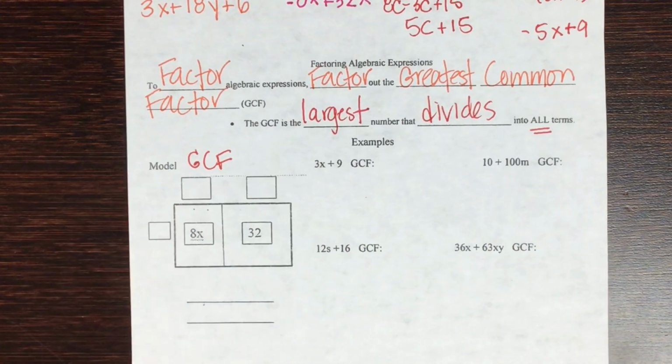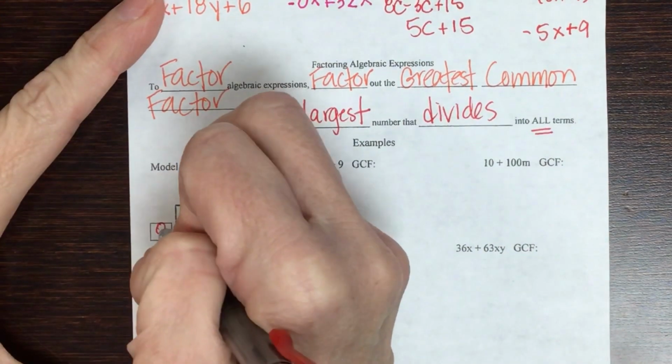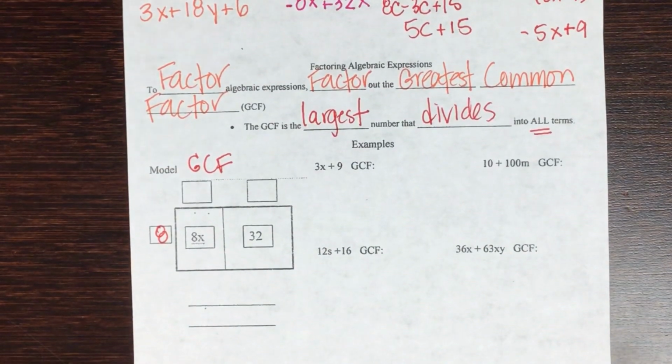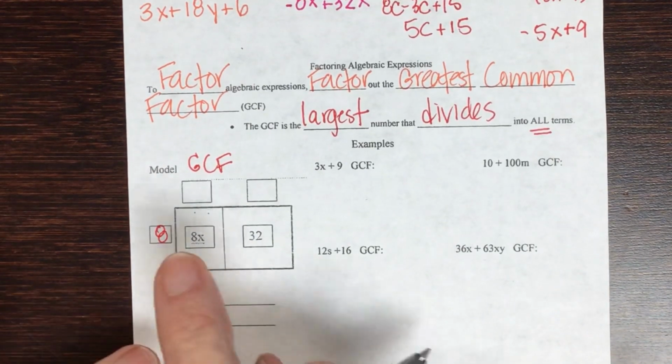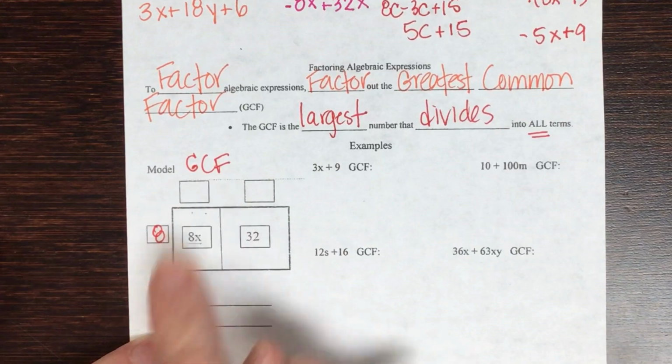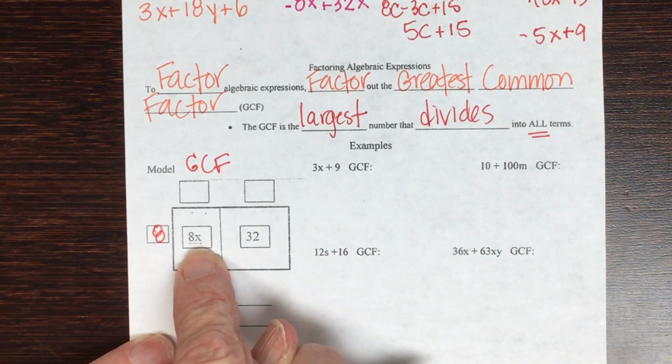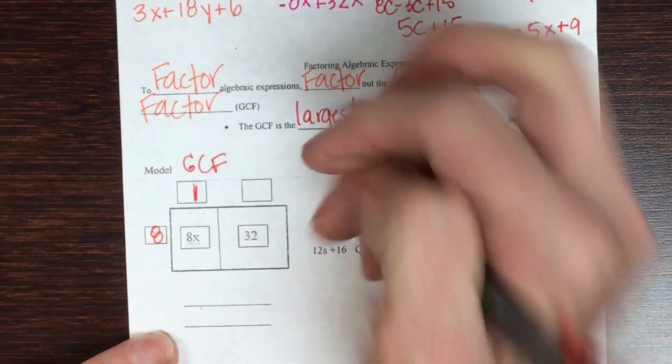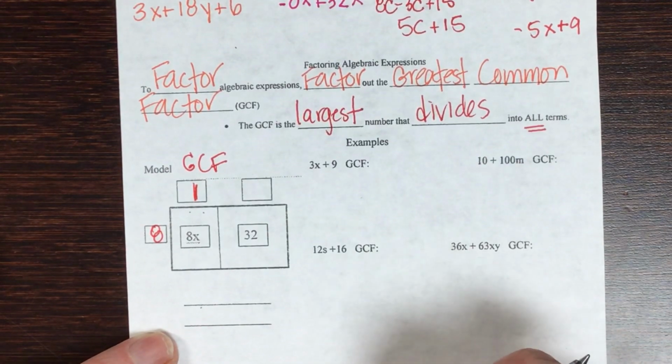What's the greatest common factor? 8. Good. I heard it back there somewhere, I just didn't see hands. All right, so let's see how we do here. We get 8 here. So what has to go up here? What did I have to multiply to get 8x? 1. We're just doing it a little backwards. That's all we're doing.